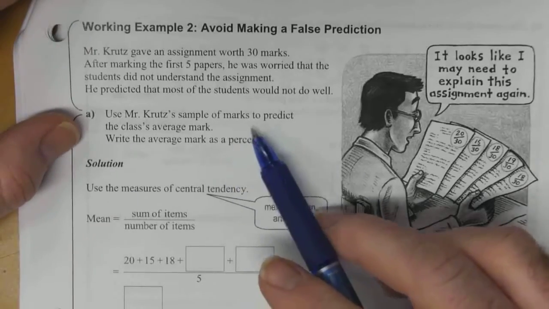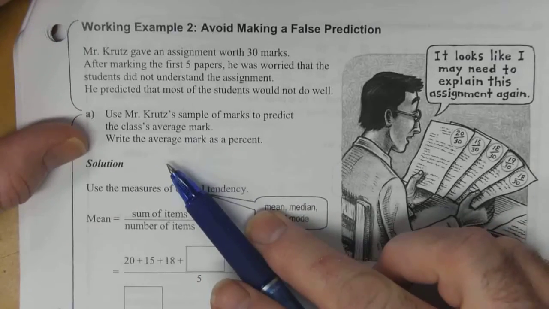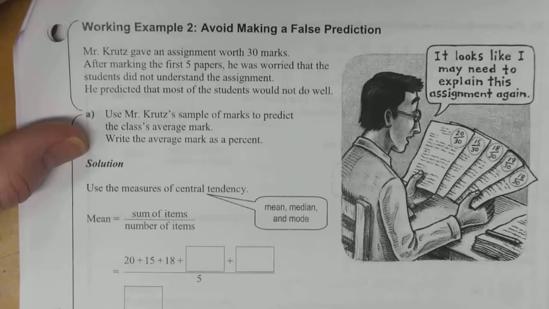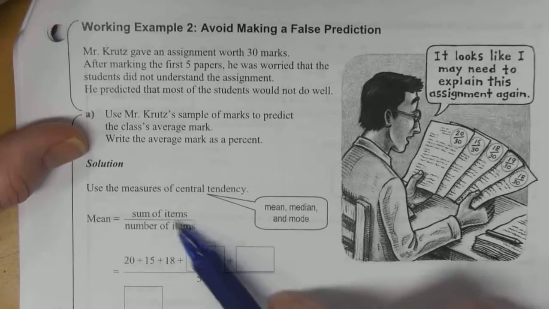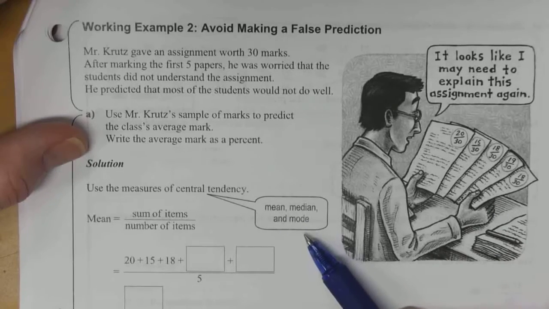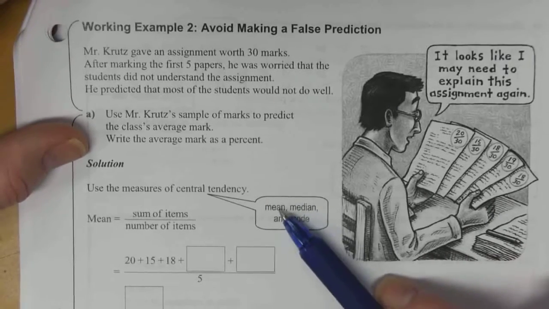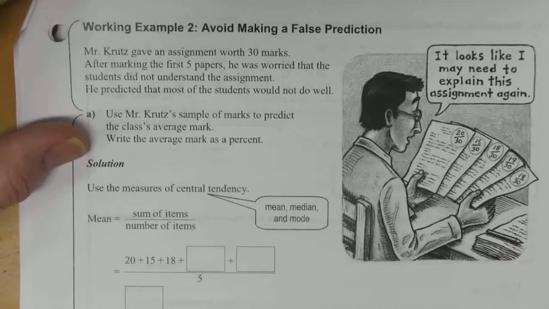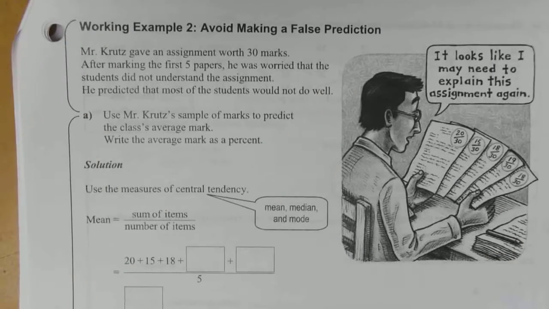Use Mr. Kreutz's sample of marks to predict the class's average mark. Write the average mark as a percent. So this uses the measures of central tendency: mean, median, and mode. So the mean is the technical term for average.